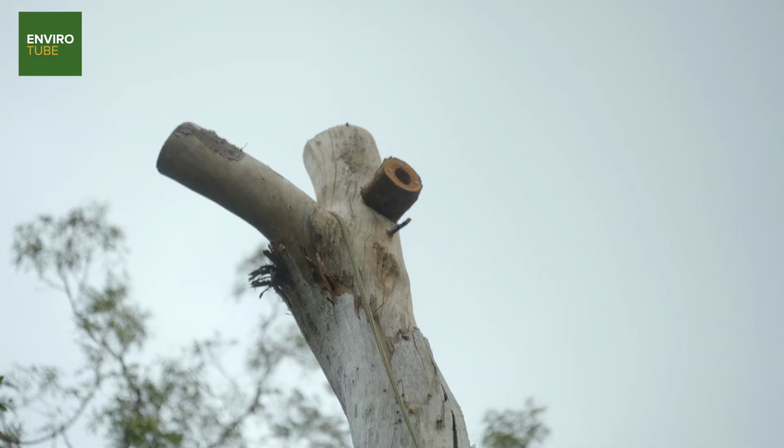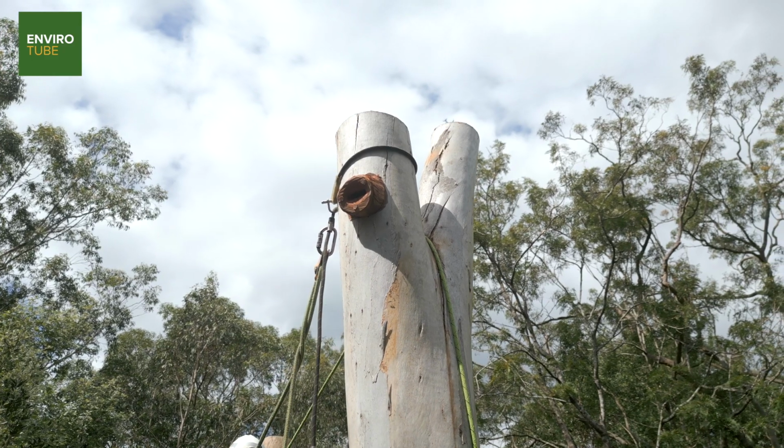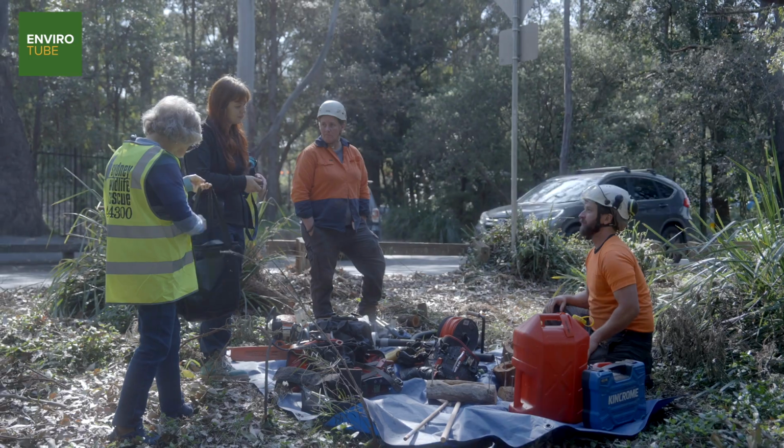It's been a really successful day here, and we've managed to put in a number of different habitat options into that old blackbutt tree. We'll be monitoring the success of these hollows in terms of what species are using them and over what period of time for the next months and years, and we'll be putting those results on the Council's website.